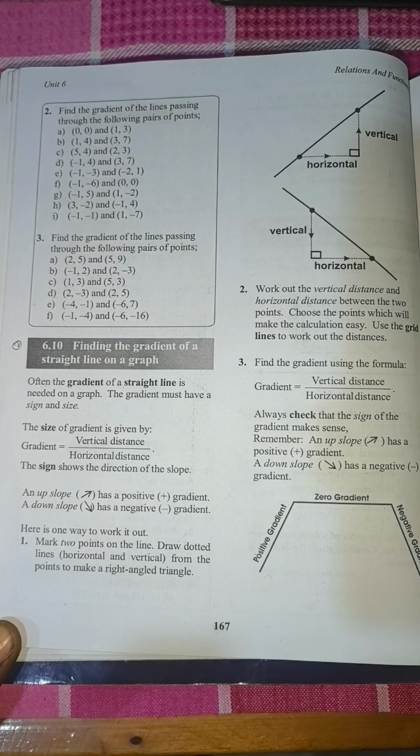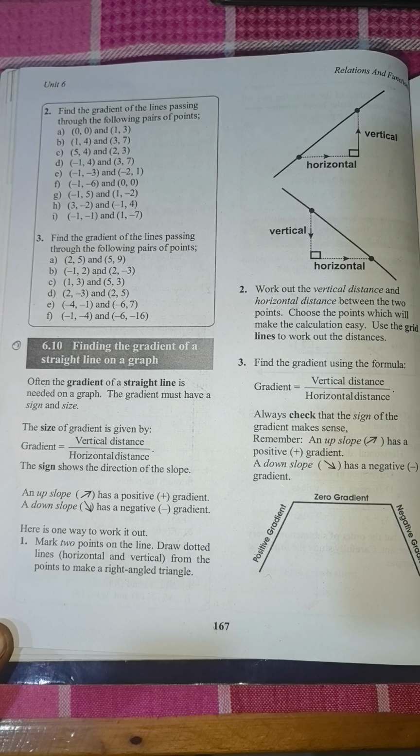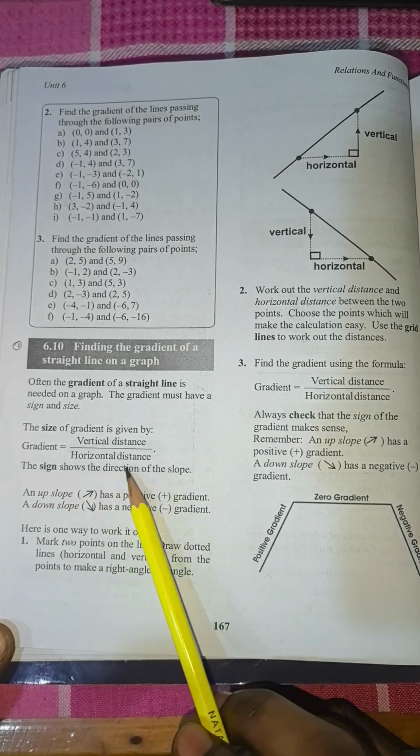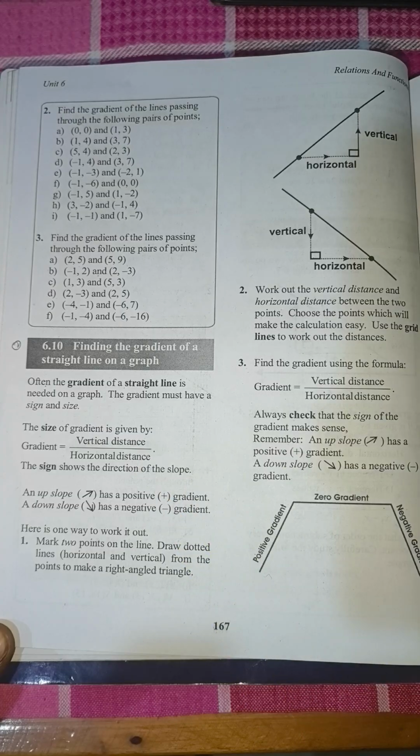We said that if it's drawn from the bottom left to the right side of the graph, that is a positive gradient. And when it's drawn from the left side, from the top down, we have the negative gradient. So this is basically the sign. Then we talk about the size. The size is simply the magnitude: what's the value of m that we can attain? This is of the form gradient is equal to the vertical distance over horizontal distance, which is the change in the y value over the change in x values.